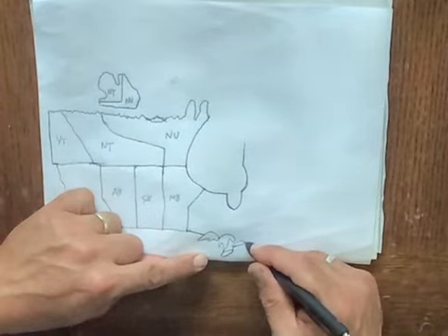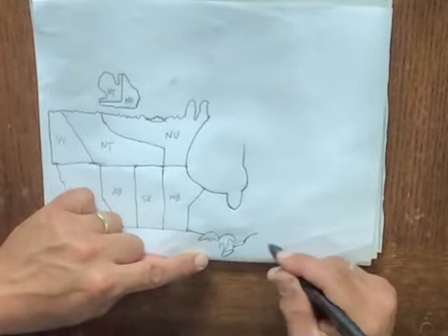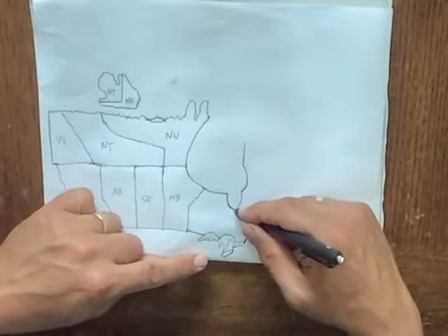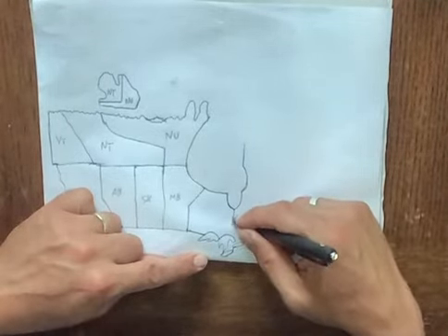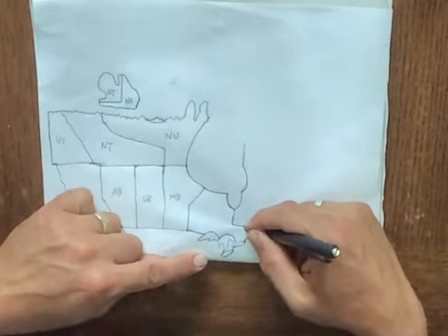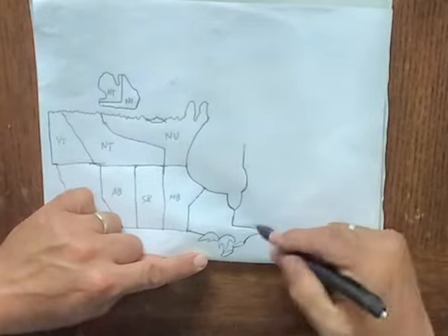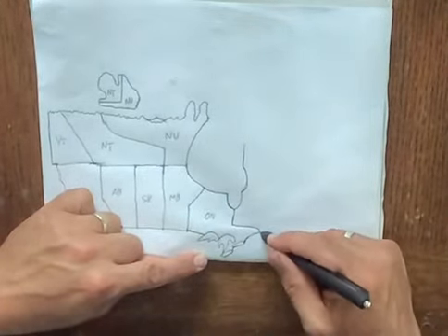Then from here, this is the border between Ontario and New York State, and it kind of curves up like that. And the border between Ontario and Quebec is going to come down not very far from Lake Huron and then zig over dramatically and come down and hit the border of New York. And that is Ontario. Now we've got Quebec.